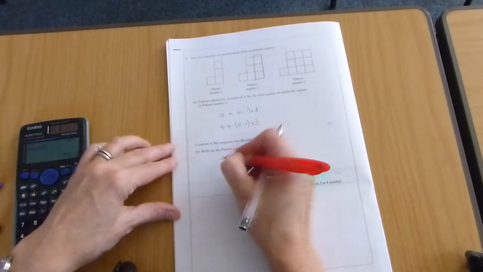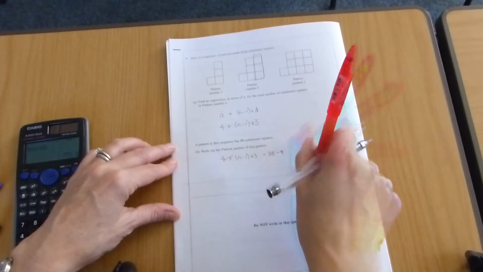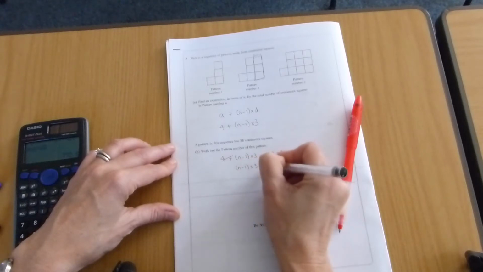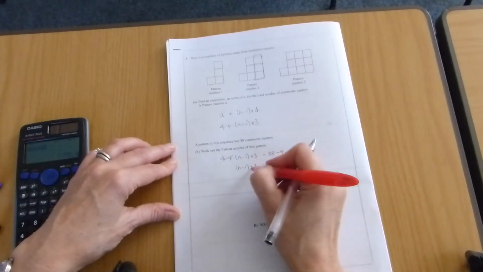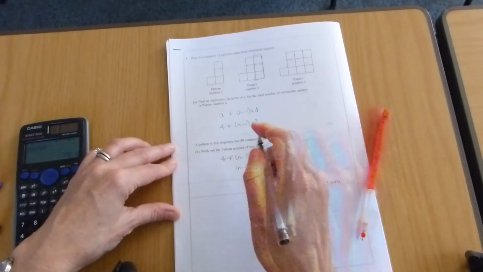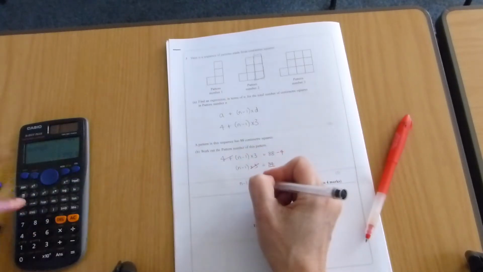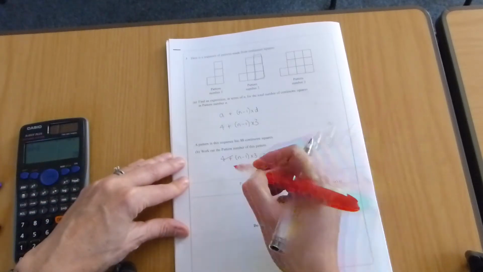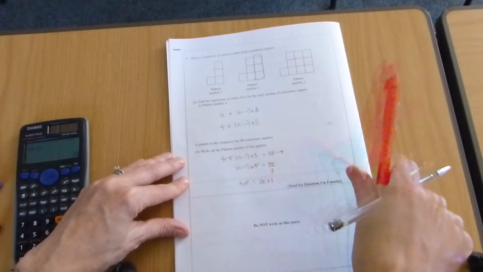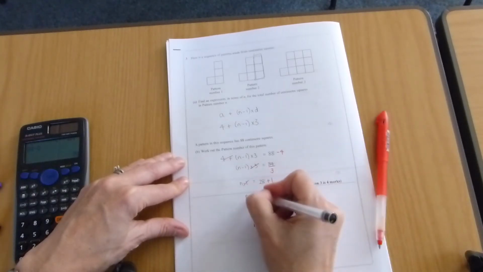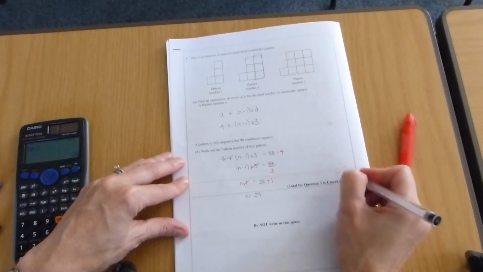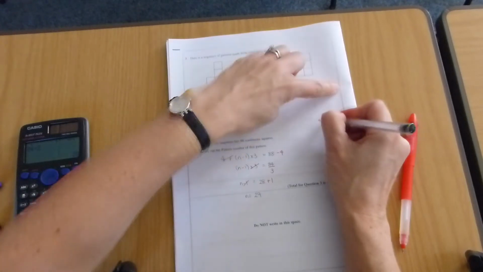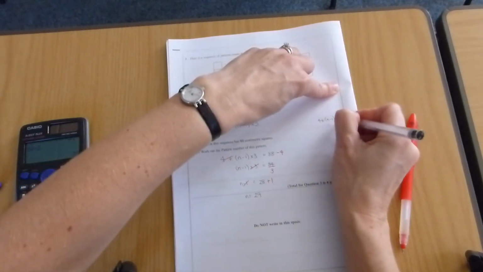So the opposite of add 4 is subtract 4. Opposite of multiply by 3 is to divide by 3. And the opposite of subtract 1 is to add 1. So 29. Here we can put our answer: 4 plus n minus 1 multiplied by 3.